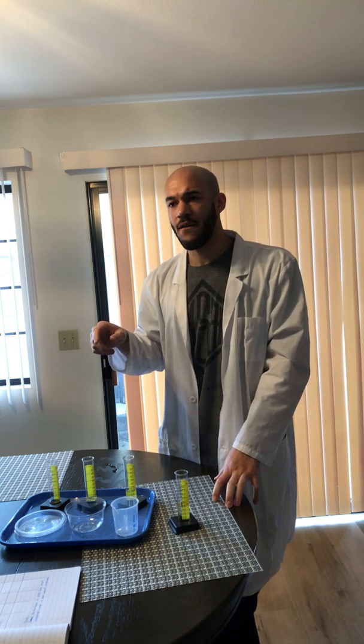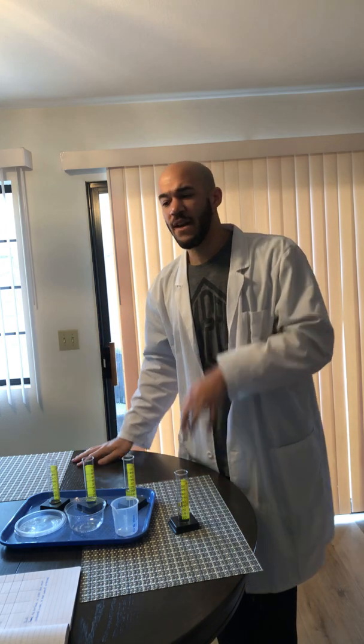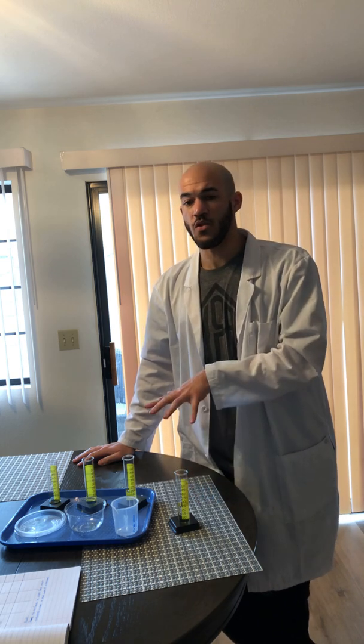Can you think of another variable that affects the amount of water that would evaporate from any container? We already know surface area, but what else could play a role in the rate of evaporation? Those are the questions you're going to be responding to in your science journal.